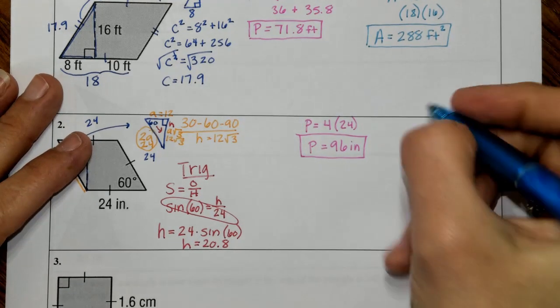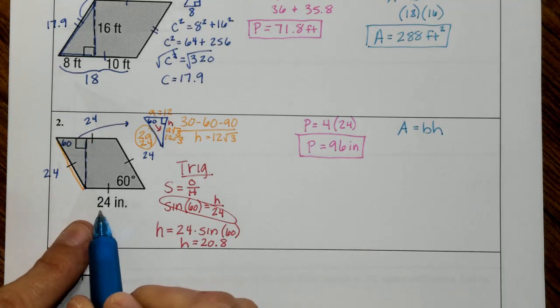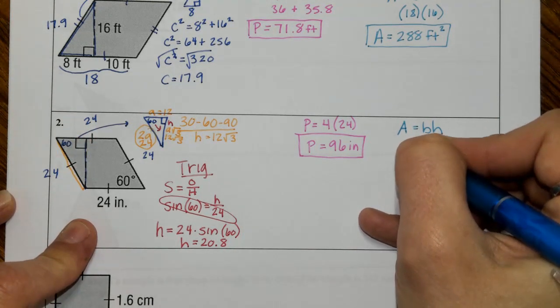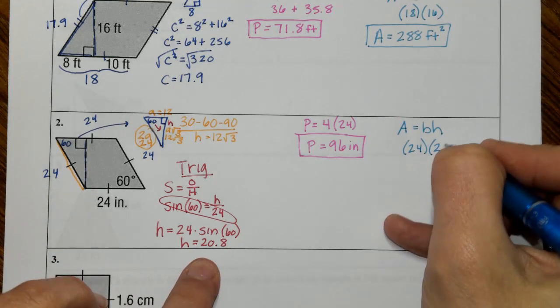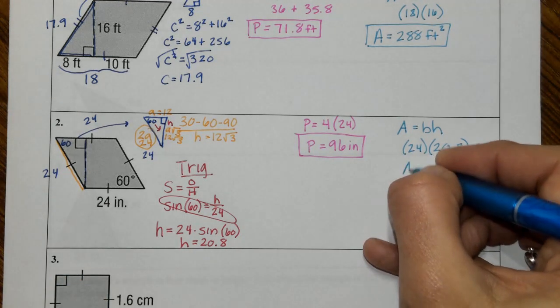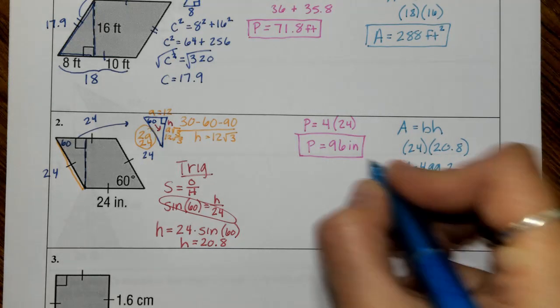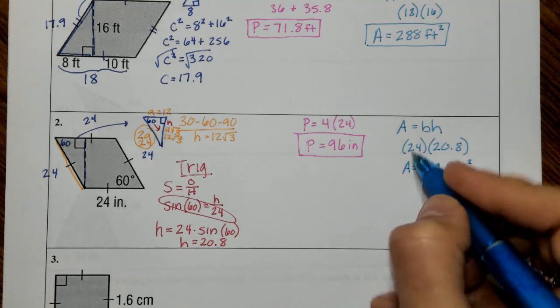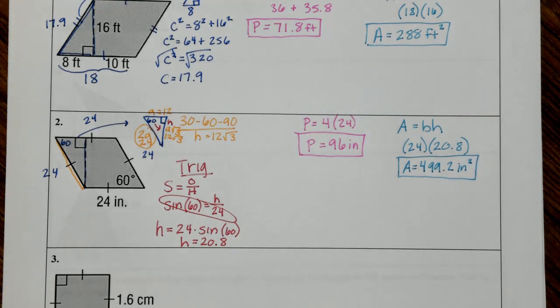So let's take a look at the area. Area being base times height. We're going to take the base of 24 times the height of 20.8. Then we find the area will come out to 499.2. And this is in inches, so we are in area. We have two-dimensional, so an exponent of 2. Now, as you round it to anything else, like the nearest thousandth, you're going to come up with something a little bit different. But we're just rounding everything to the nearest tenth.